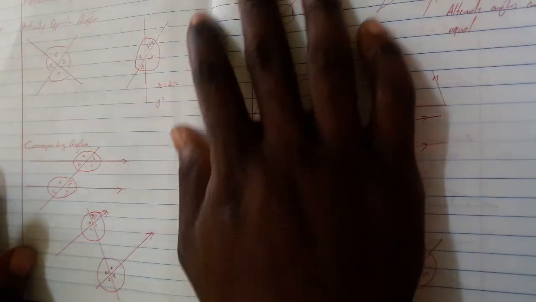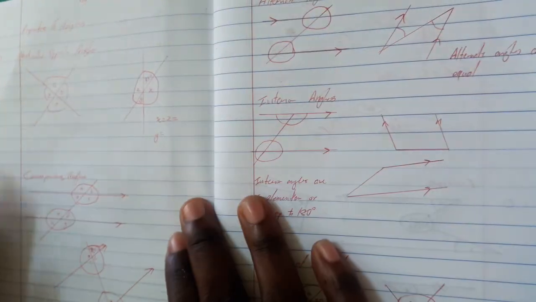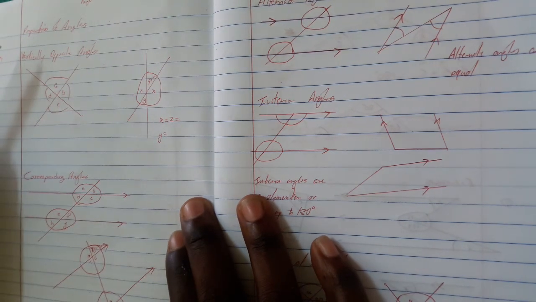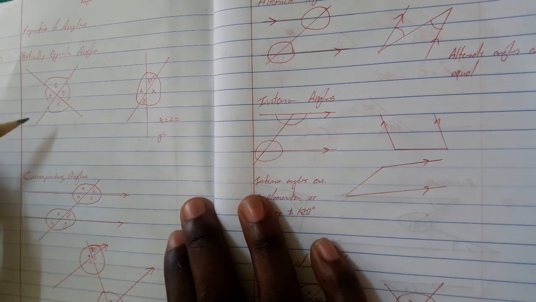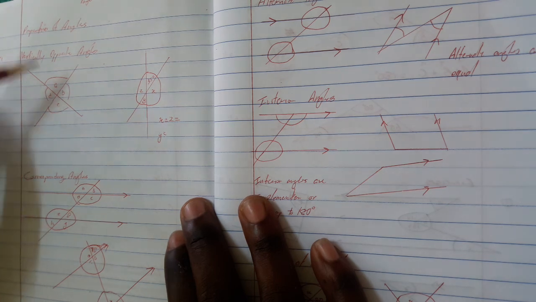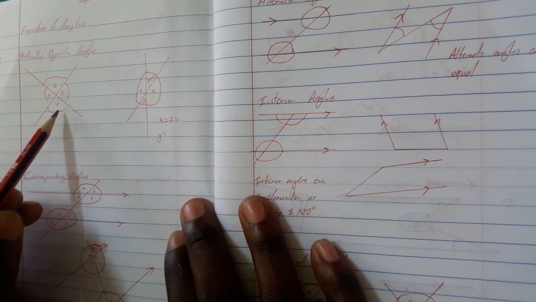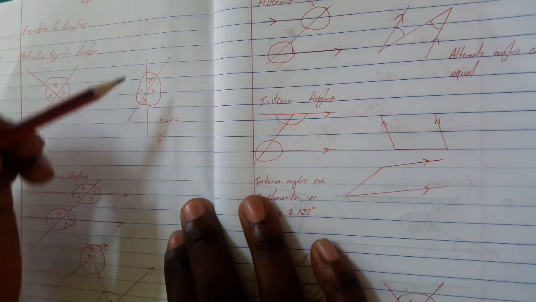So then we look at properties of angles. The first one, vertically opposite angles. When two straight lines intersect, that is how angles are formed. Angles are formed when lines intersect. When two straight lines intersect, the angles that are opposite each other, or we say vertically opposite each other, those angles are equal. So in this case, A will equal C and B will equal D.